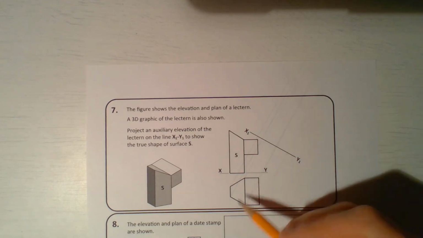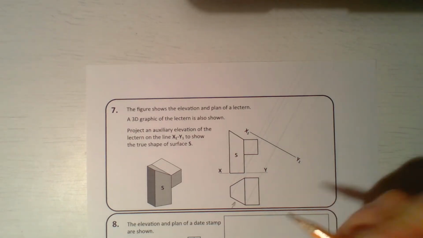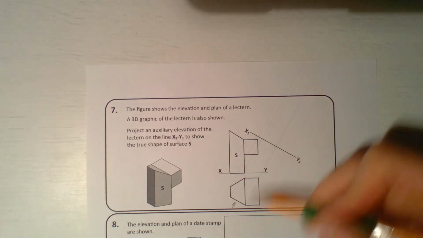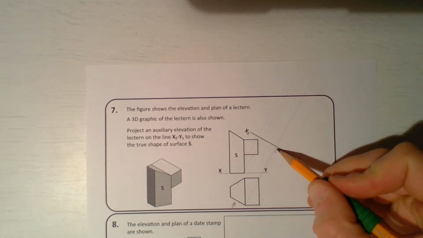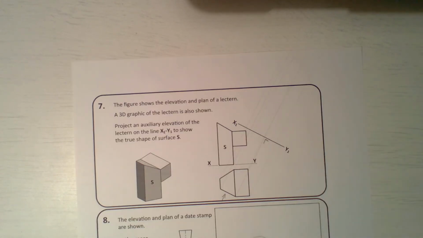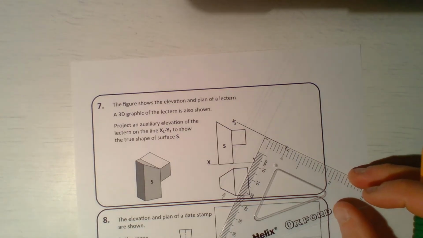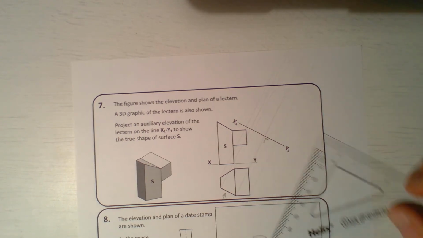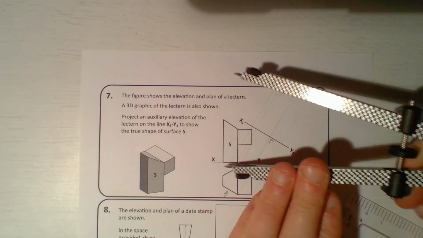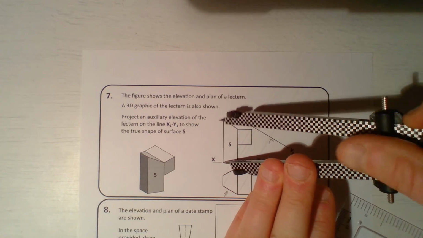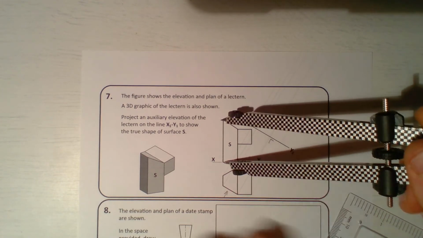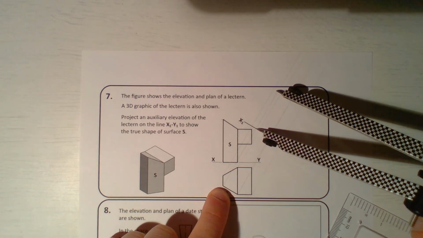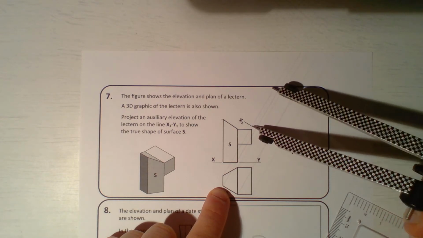auxiliaries. Okay, so we want to find the true shape of surface S. We want to look at the object from that perspective. We project all our lines perpendicular to the x1, y1 line. Okay, so get your 45 degree set square and draw your first line, and then all other lines are parallel. Where do I get my heights from? I get my heights from elevation. So that is the height of this point. It's also the height of the back point.